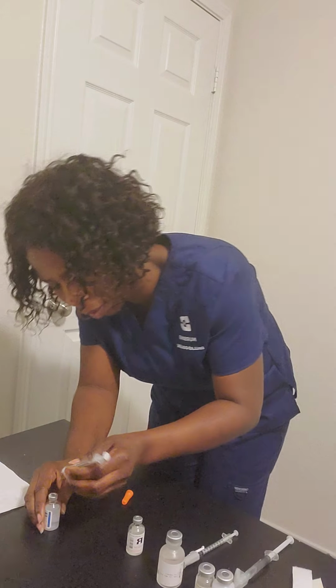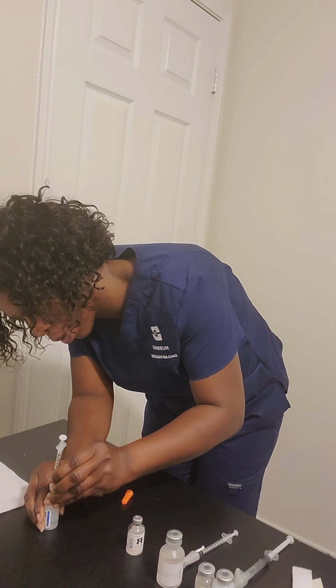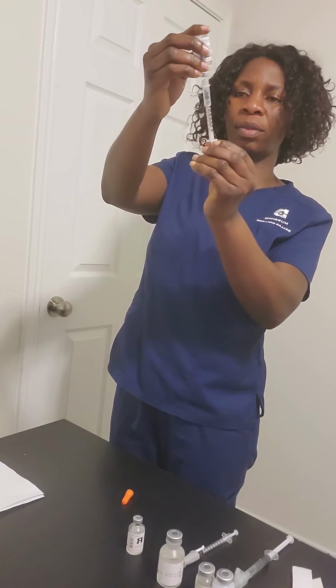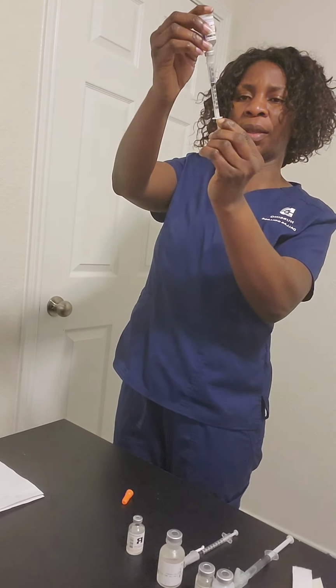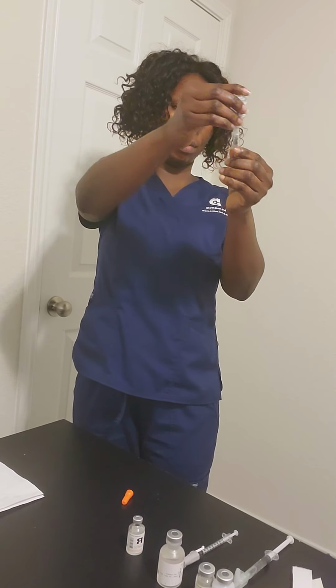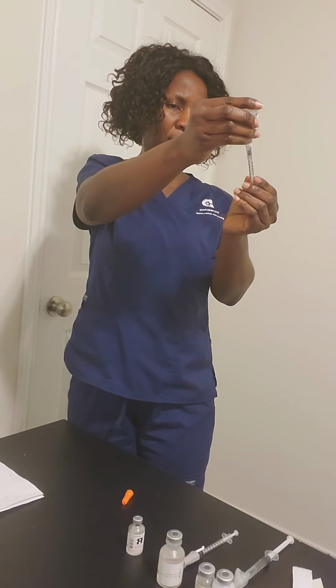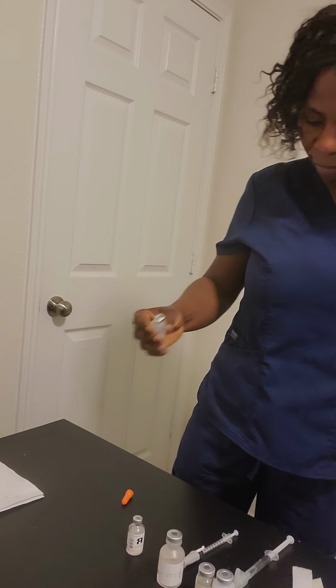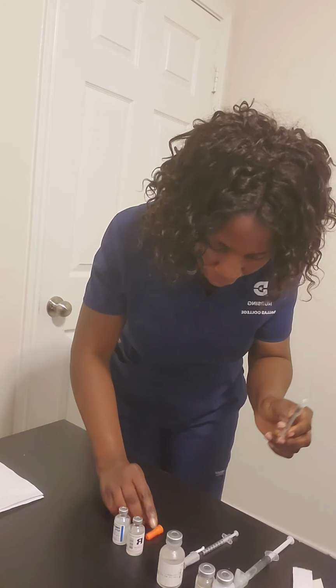Then I'm going to be drawing another 12 units. I have to be careful. I already have the 12 units, so I'm just going to be careful. So I'm going to make sure I draw another 12 units. So I've been able to draw another 12 units, and I'm going to show another RN. So this one, I'm going to perform safety again, provide safety by scooping.